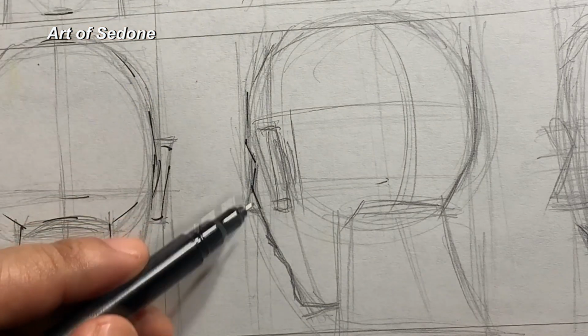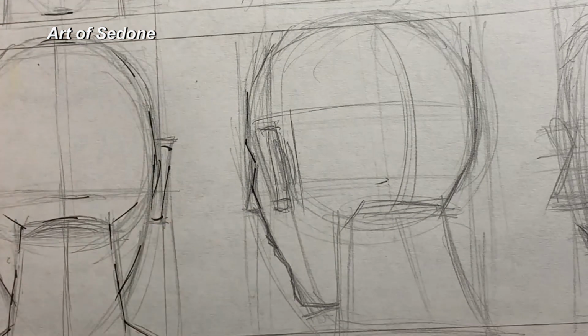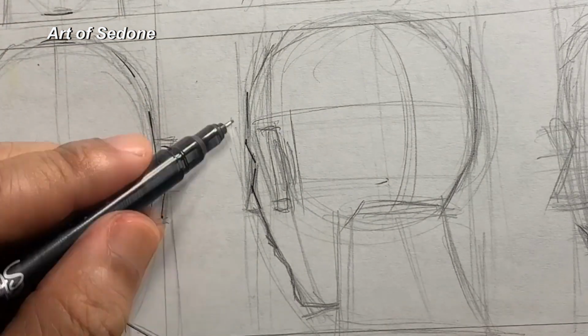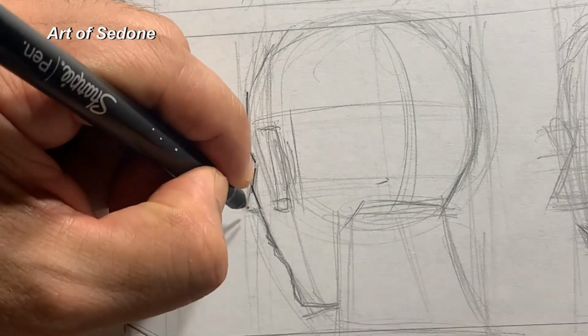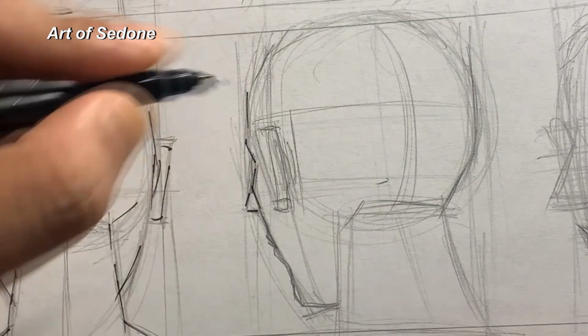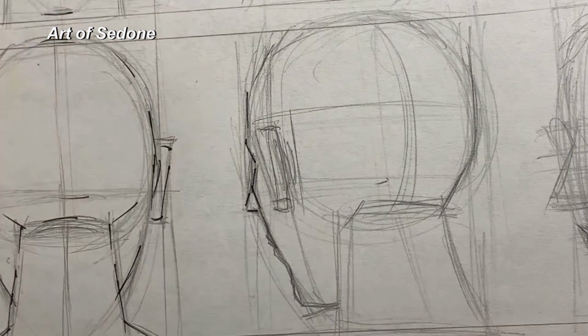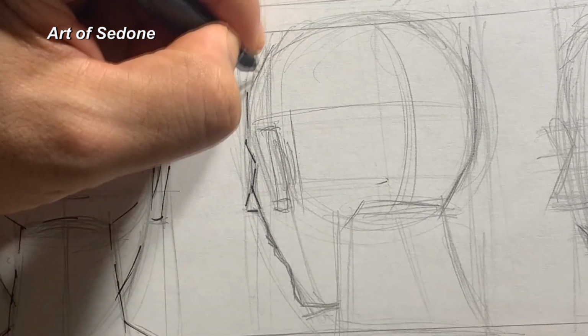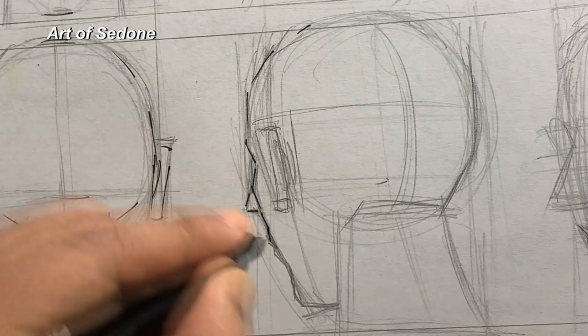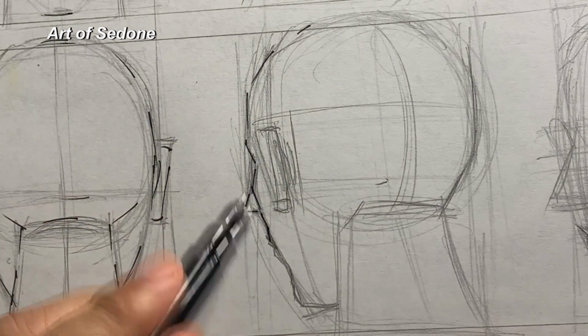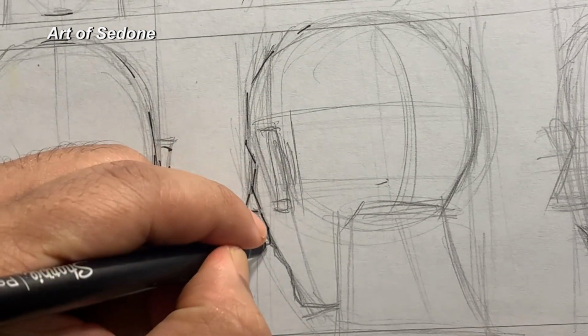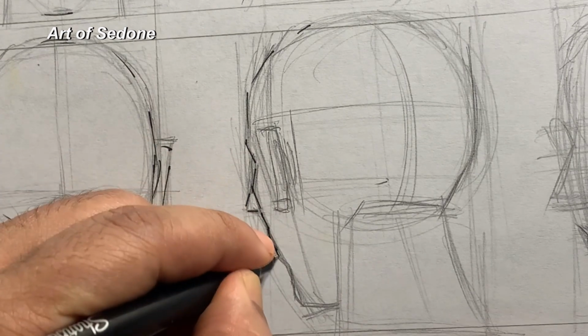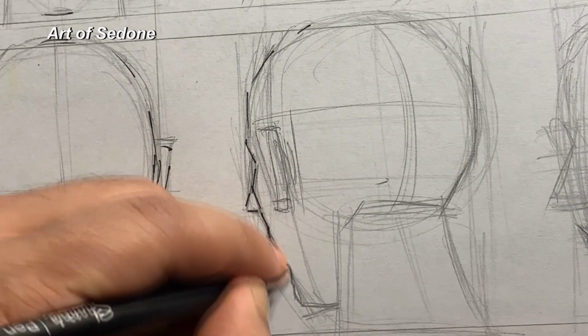It depends on how pronounced it is or how lean the face is. Same with the nose. Sometimes you'll get the lashes, but again, this is meant to just be helpful. Sometimes the cheek, so that's coming from the cheek. Sometimes it's just a thicker line.